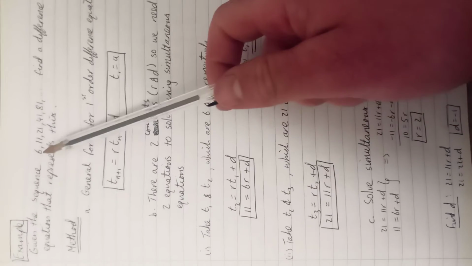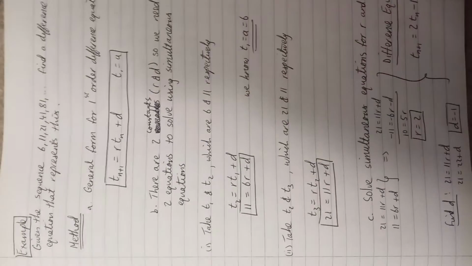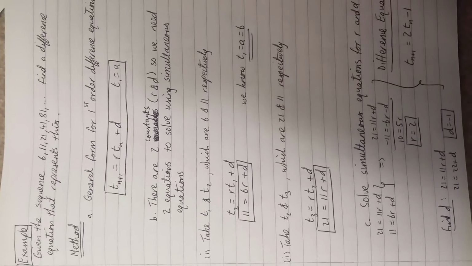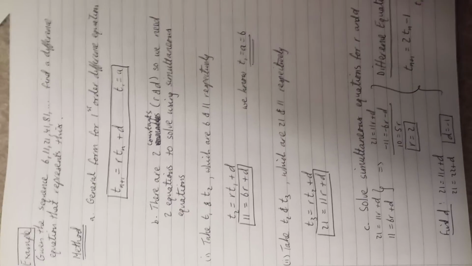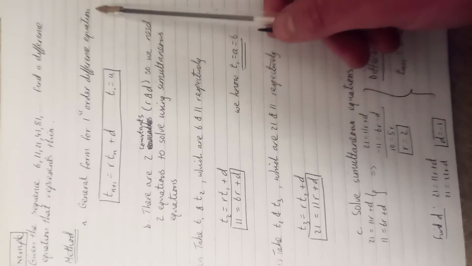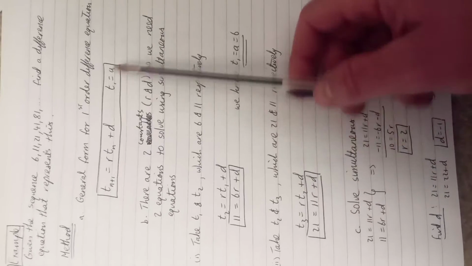Alright, given the sequence is 6, 11, 21, 41, and 81, find the difference equation that represents this. First point, we're not told that it's arithmetic or geometric, but it is a first order difference equation. We should be told that. So this is the formula that we're going to use.